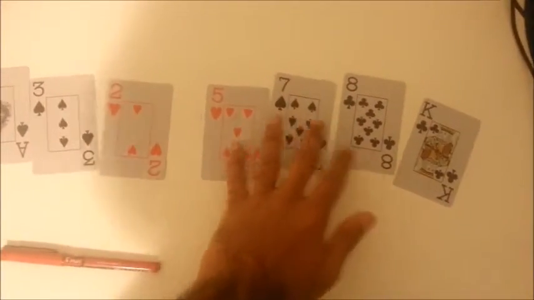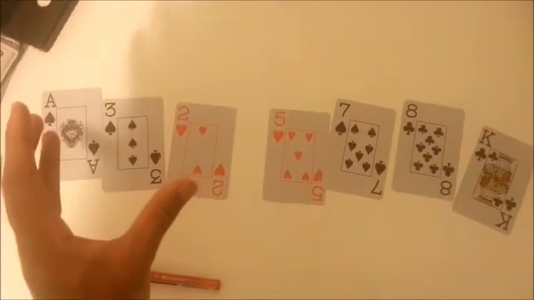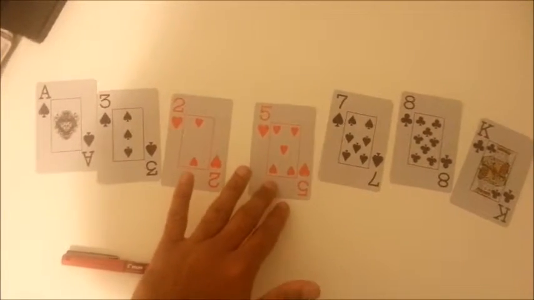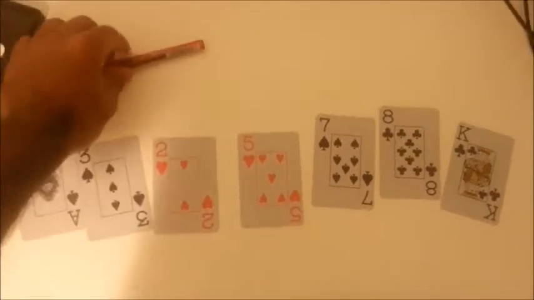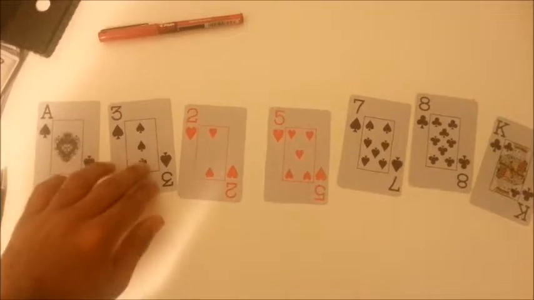So we have two sections. One section is less than the number 5, and the other section is numbers that are greater than 5. So now what we have to do is sort out the left side first, the smaller side.